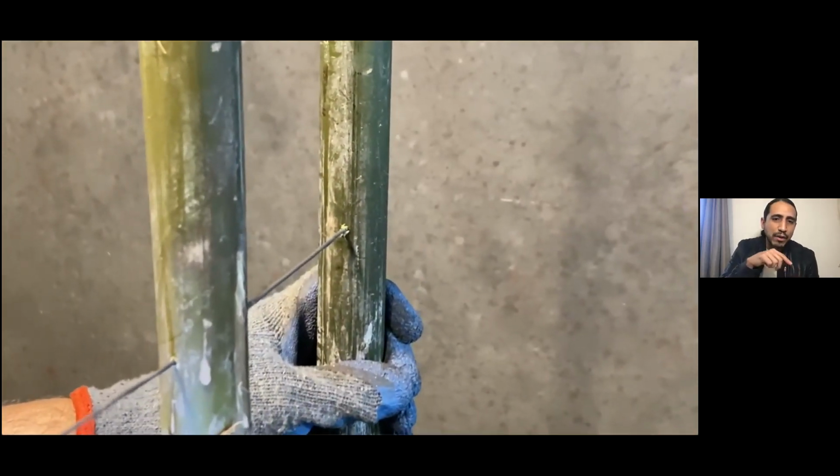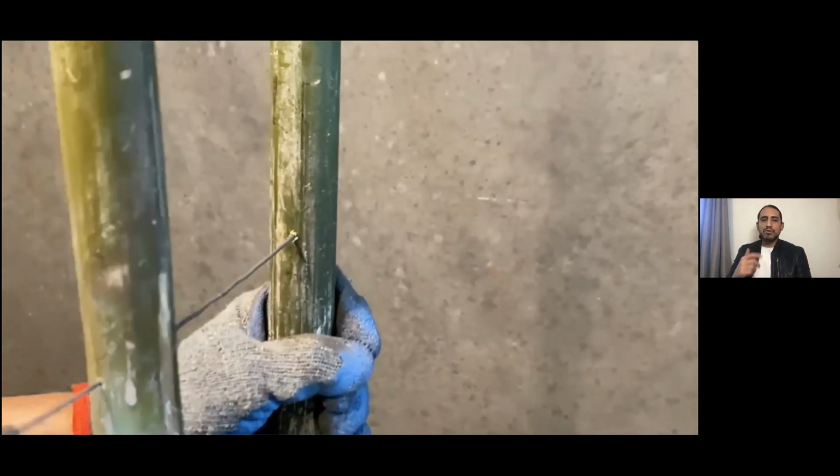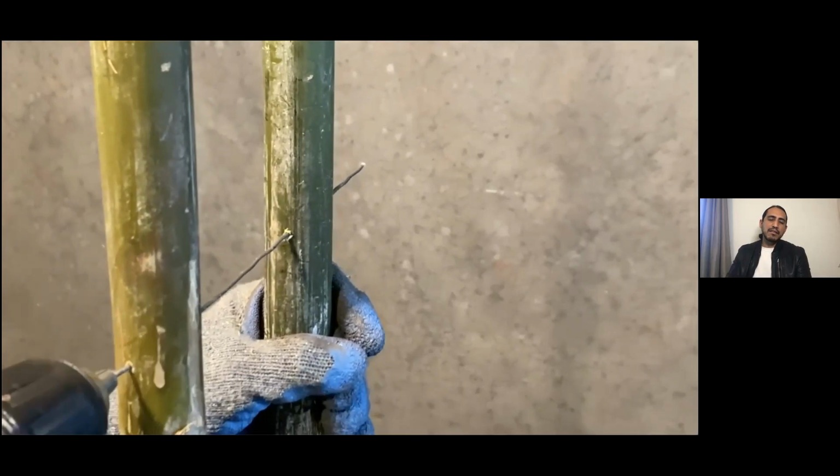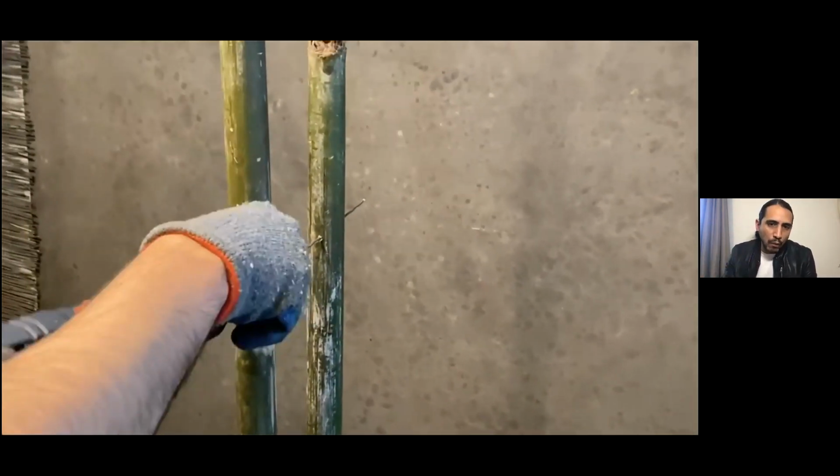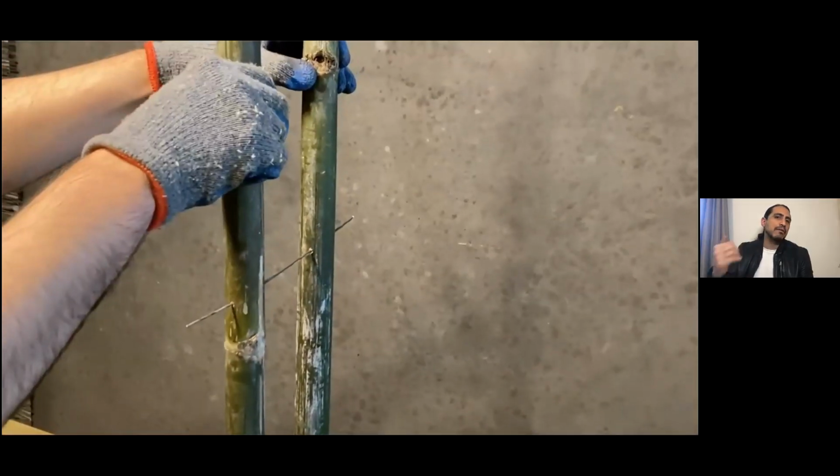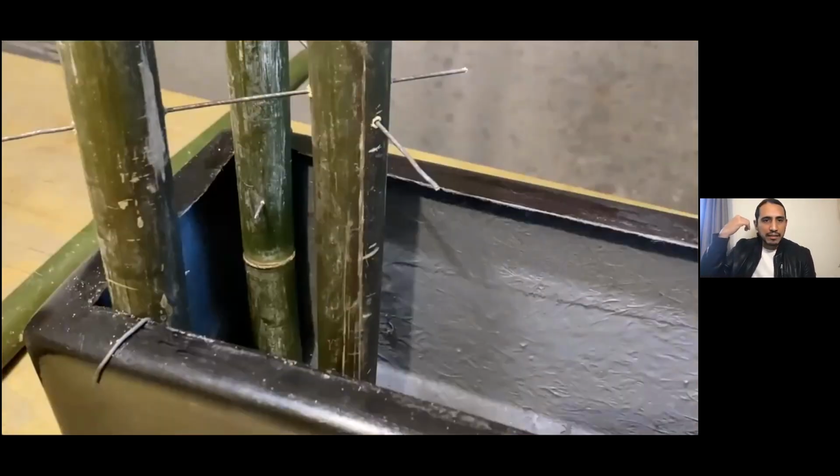And of course, I will connect. Usually, I like to connect in 2 or 3 different points along the length of the bamboo. I can go in a very low area of the bamboo stem, and then in the middle, and then I can connect again in the top area.